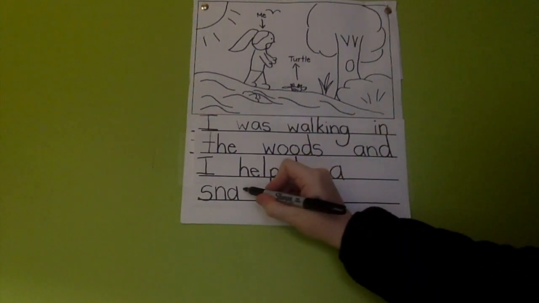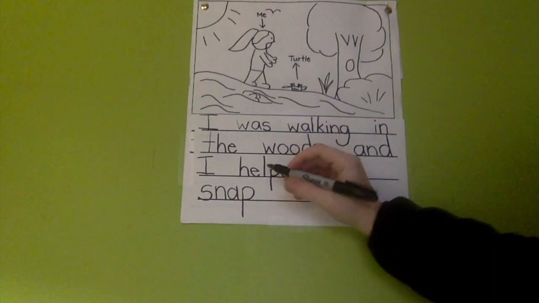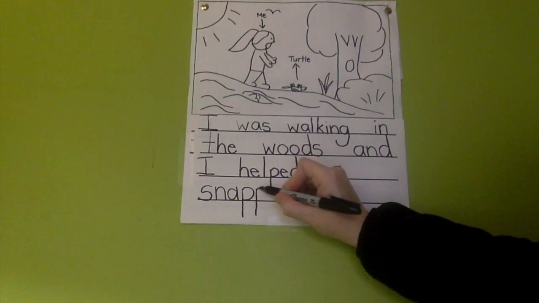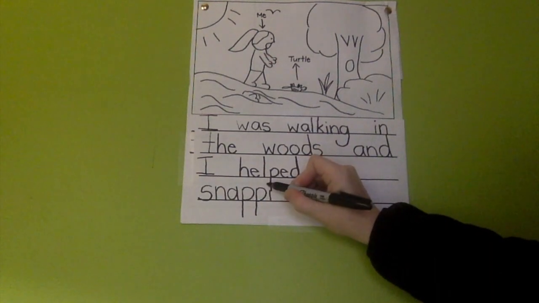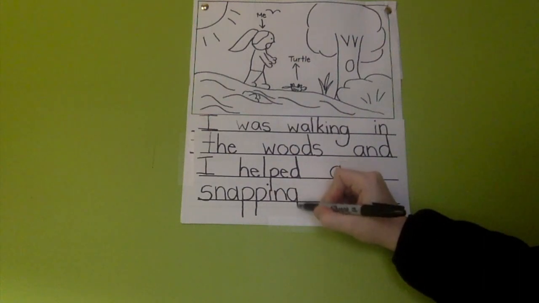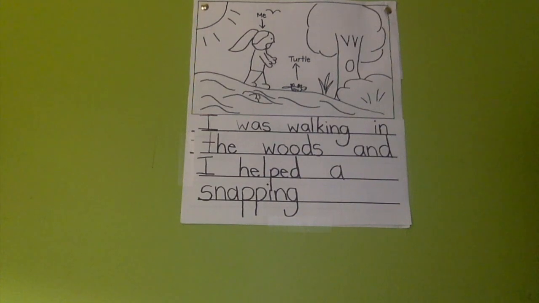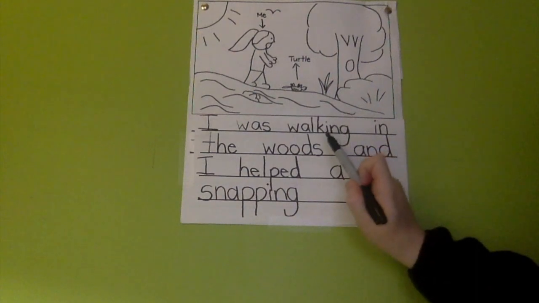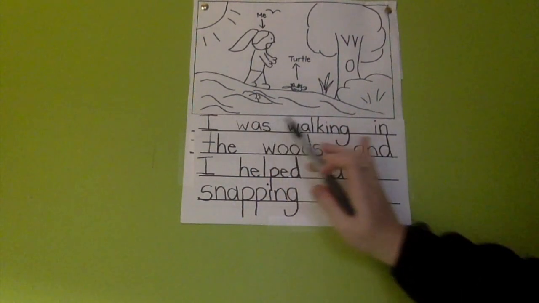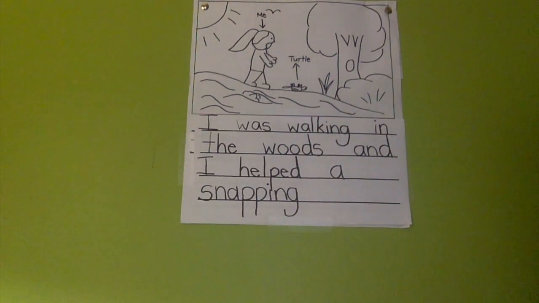P. Ooh, that sounds like P. Pan. P. Ing, and some of my friends have been working on the ending ing. ING says all three of those letters together make the sound ing. I was walking, oh, there's ing. I was walking in the woods and I helped a snapping turtle.